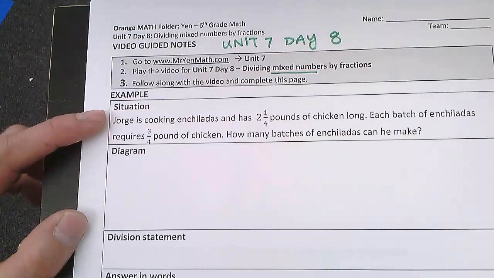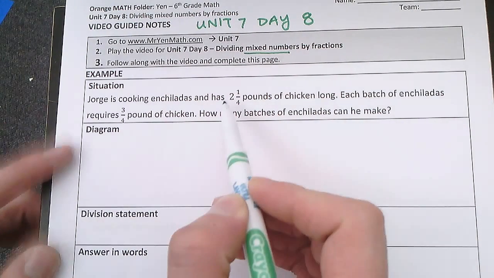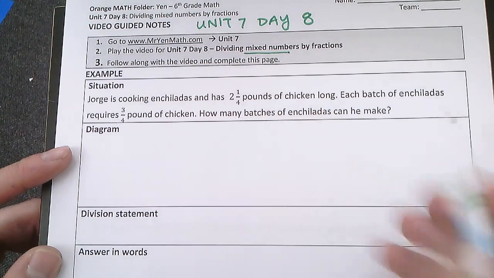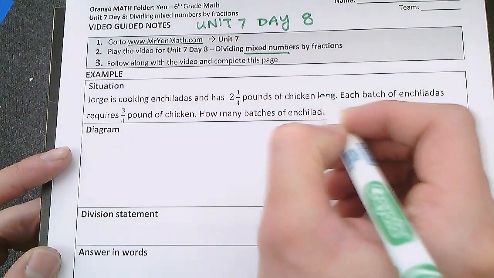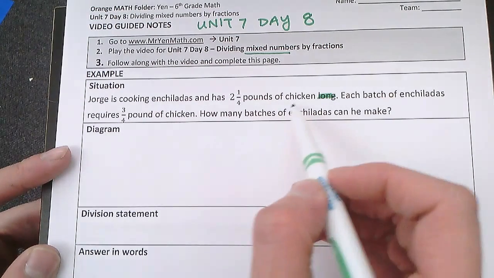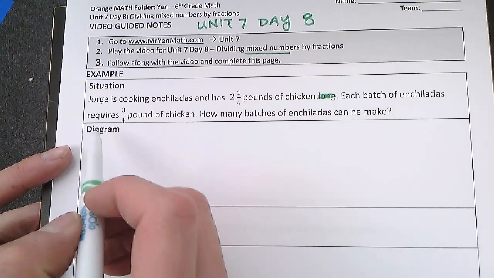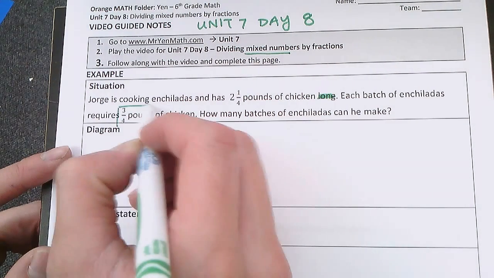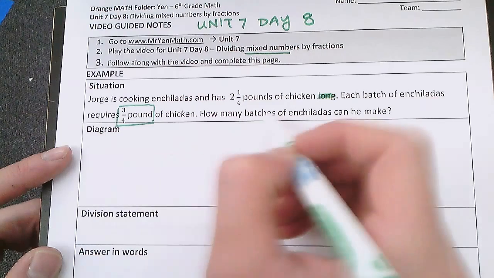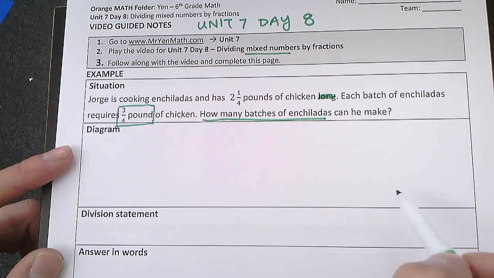Let's read our situation first. Jorge is cooking enchiladas and has 2 1/4 pounds of chicken. I made a quick typo here. That word's not supposed to be there. So 2 1/4 pounds of chicken. And each batch of enchiladas requires 3/4 pounds of chicken. And how many batches of enchiladas can he make?